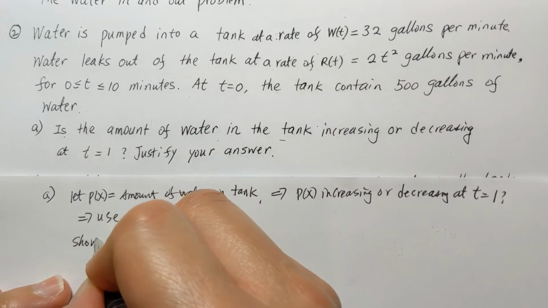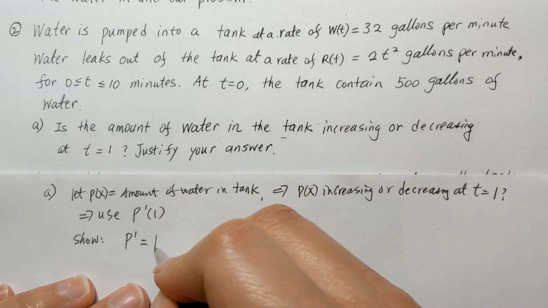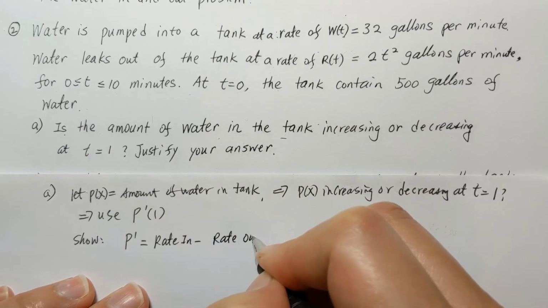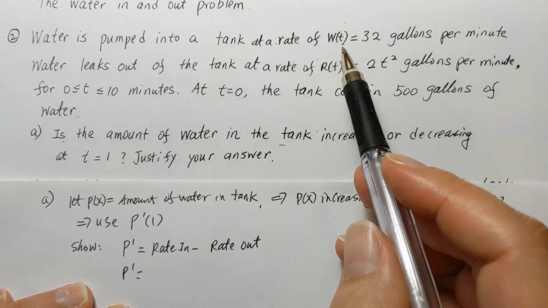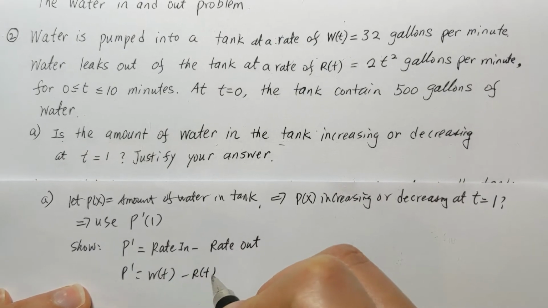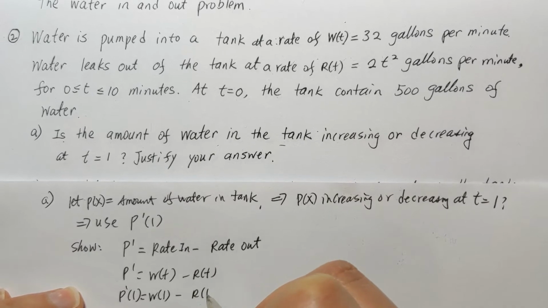So now we're going to show the work. We say that P prime equal to the rate in minus the rate out. So P prime is going to be W(t) minus R(t). And P prime of 1 will be W of 1 minus R of 1.